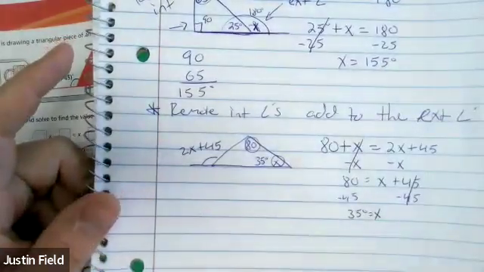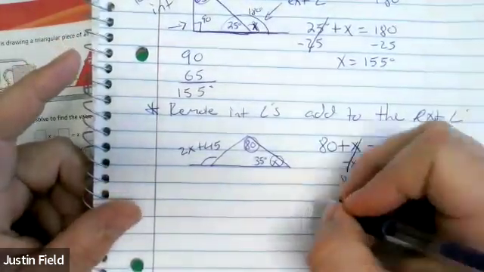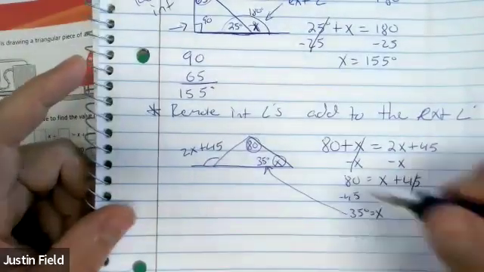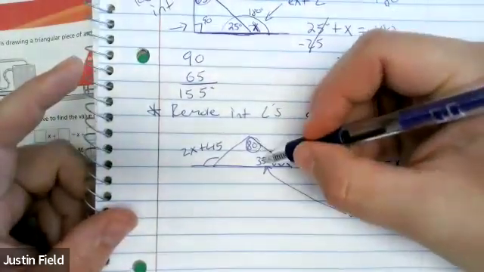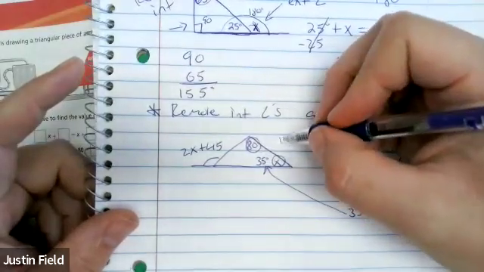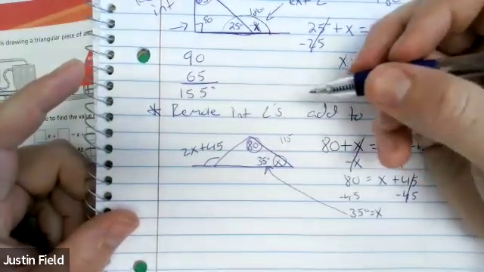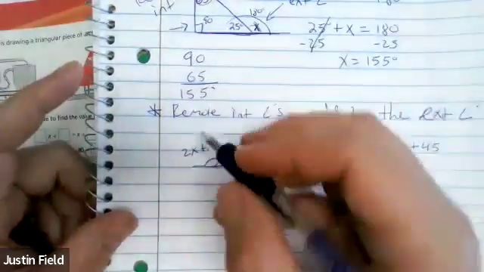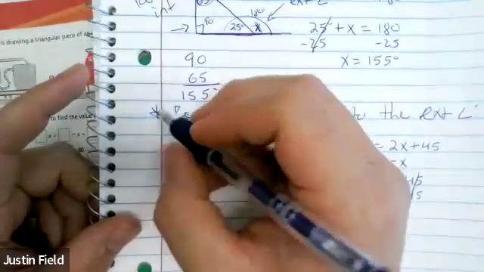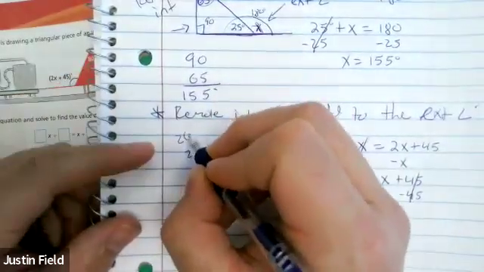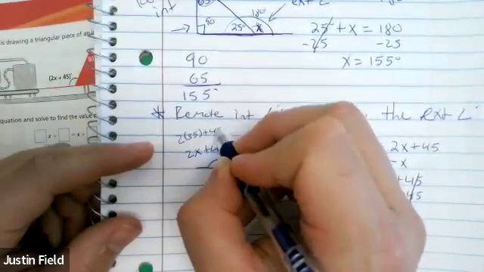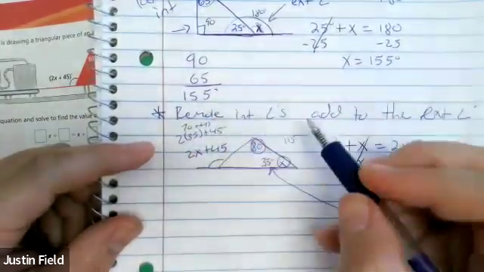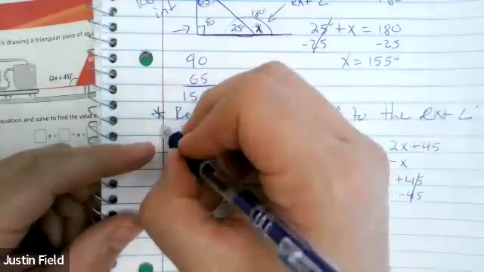Oh, and that is the measure of the unknown remote interior. And if I want to know the measure of the exterior, I can just add them together, which is 115. Or you could also substitute in x if you wanted to, and you get 70 plus 45, which again is 115.